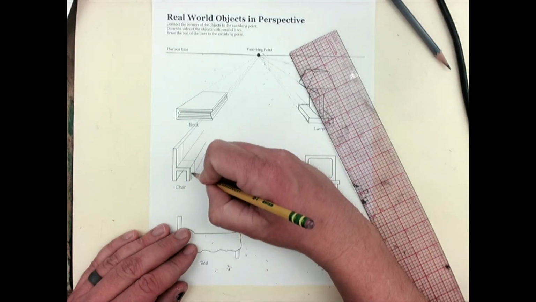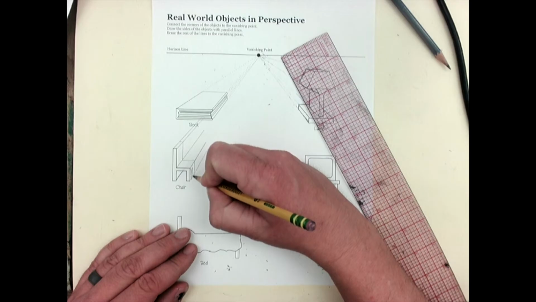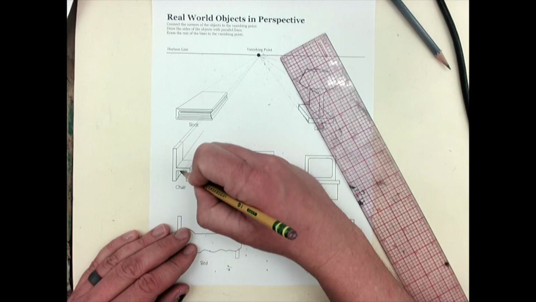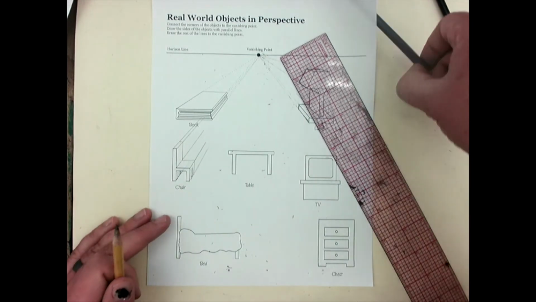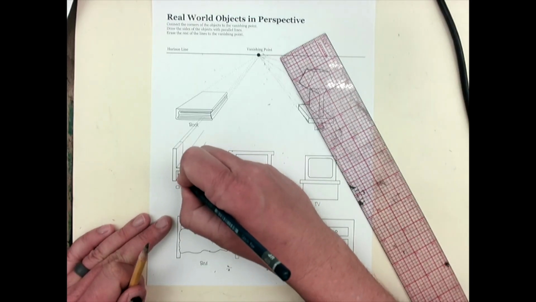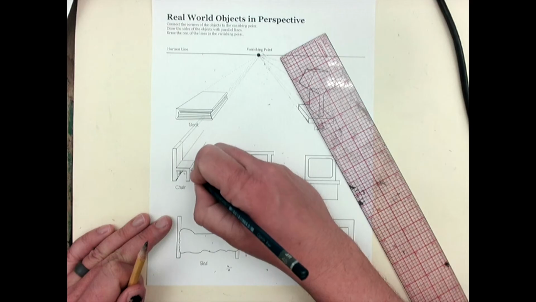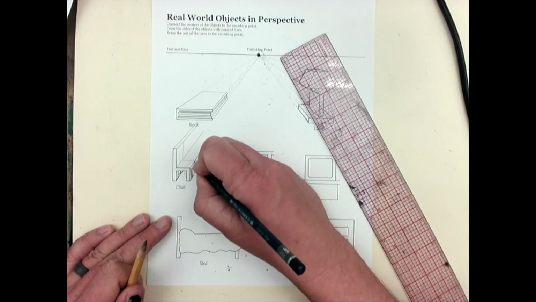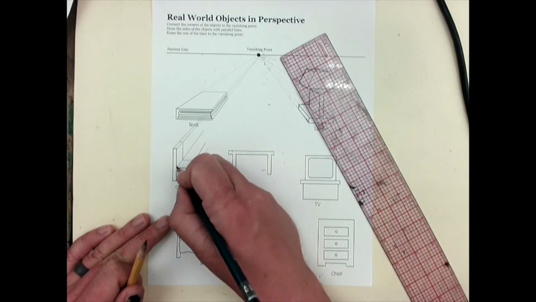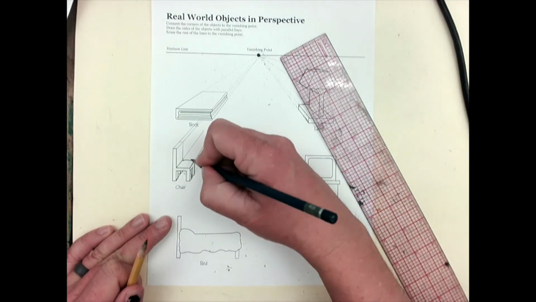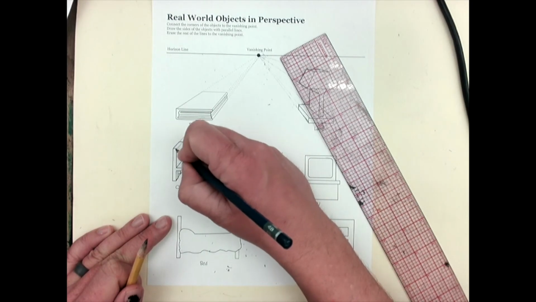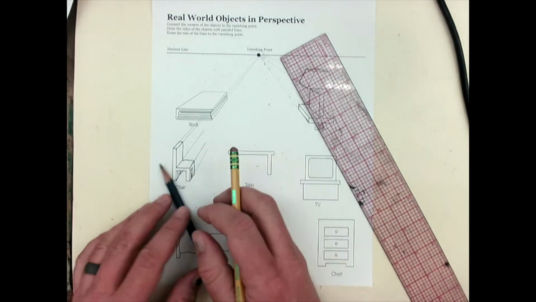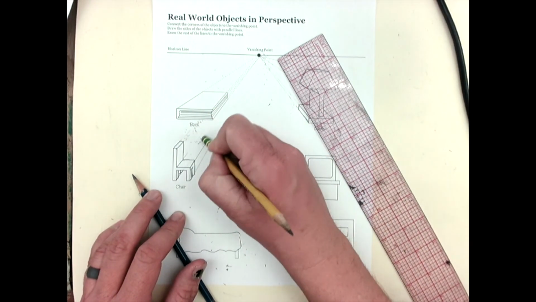Now I'm going to add in the legs by drawing a vertical line, then a diagonal or orthogonal line, another vertical line, and a horizontal line. If I want to keep the chair simple, I could have a flat front instead of legs. But when I add the legs in, it gives it a little more detail. Now I'll erase my orthogonal lines and my extra lines that are in here.